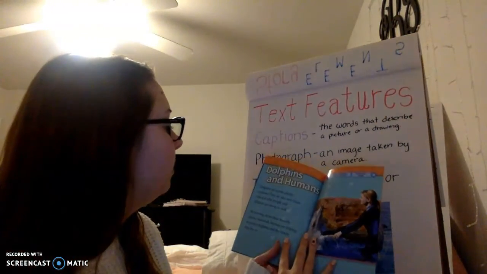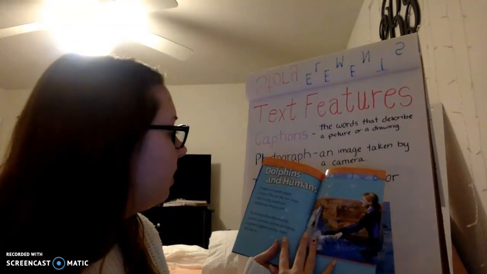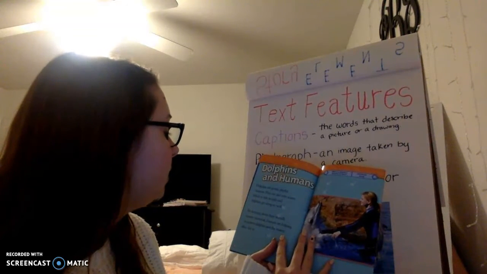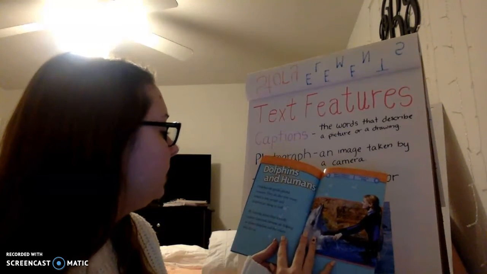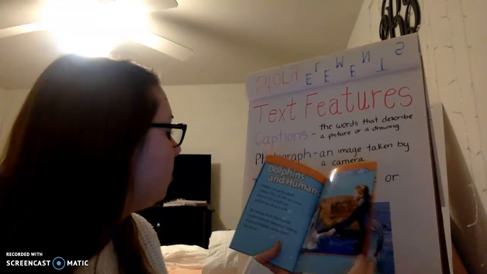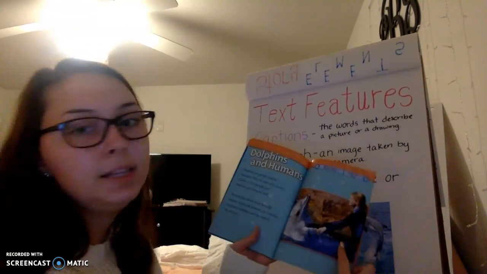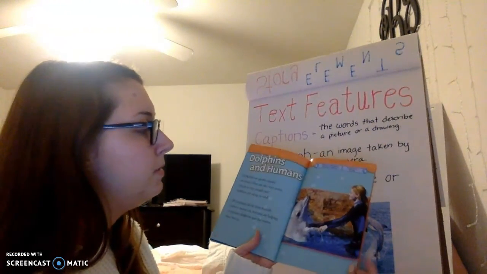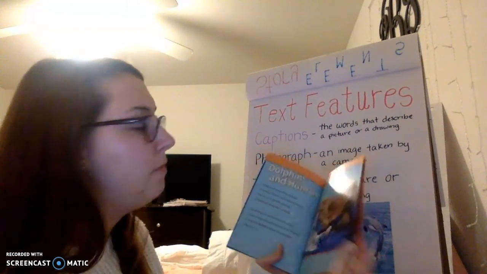Dolphins are gentle, playful creatures. They are also very smart, which is why people and dolphins get along so well. By learning about these friendly marine animals, humans are helping to protect dolphins and the waters they live in. So we can see that there's a photograph right here. We don't have a caption with it, but this is a photograph of somebody playing with a dolphin.